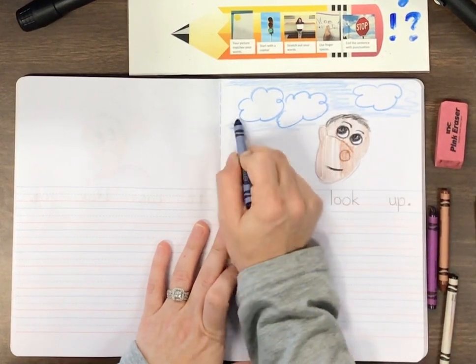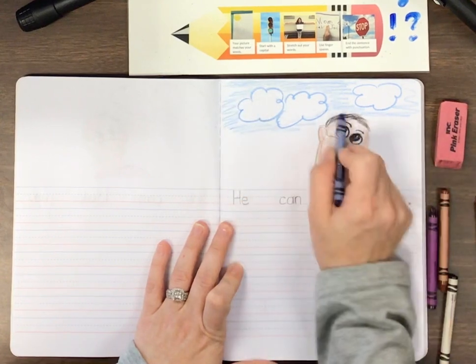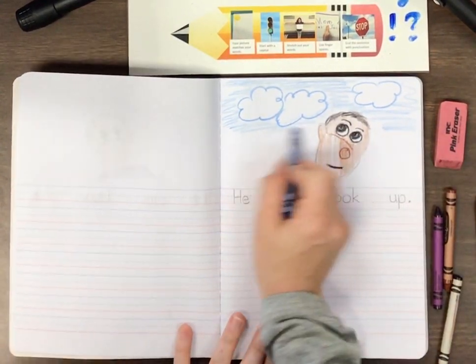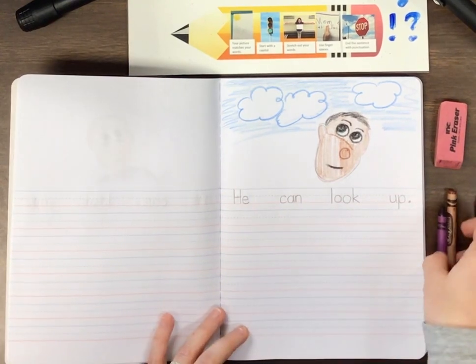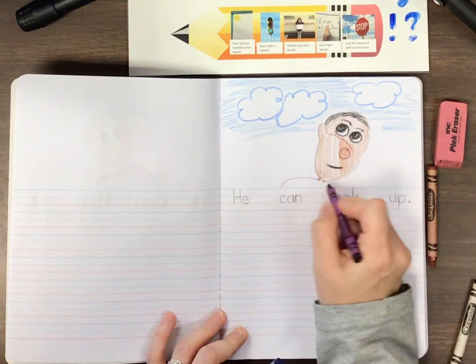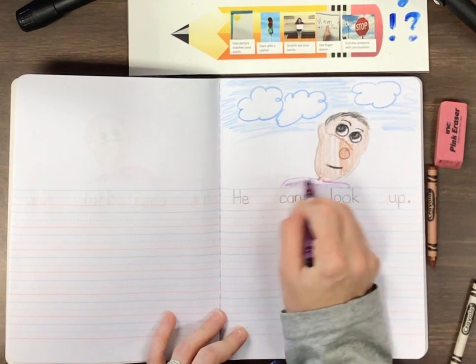All right, so this is what I need you to do, friends. I need you to finish your writing, your illustration, and then I want you to take a picture of it and send it to me in Seesaw so that I can see your great work, okay?